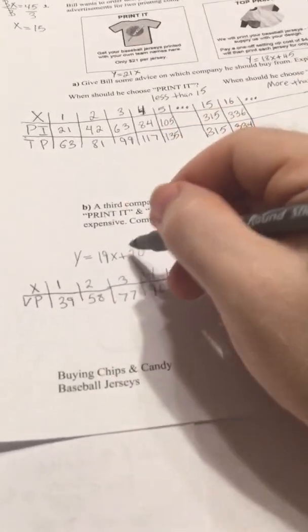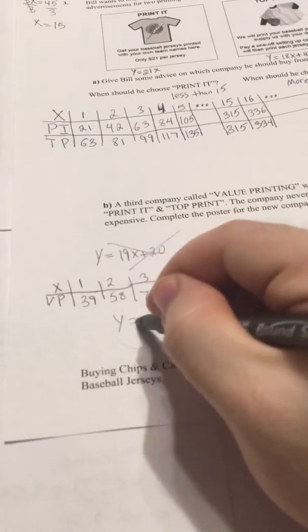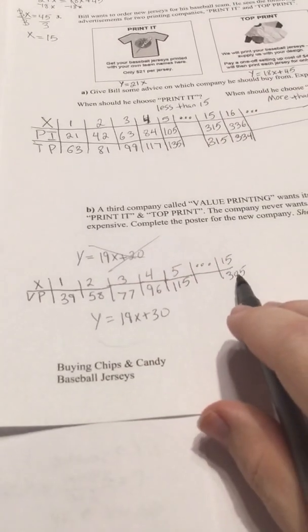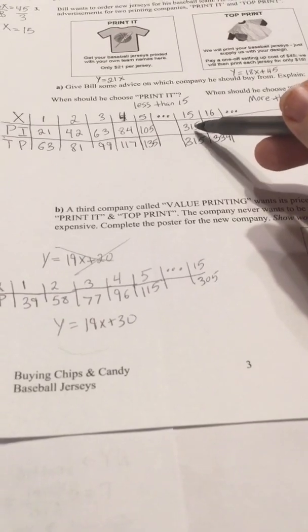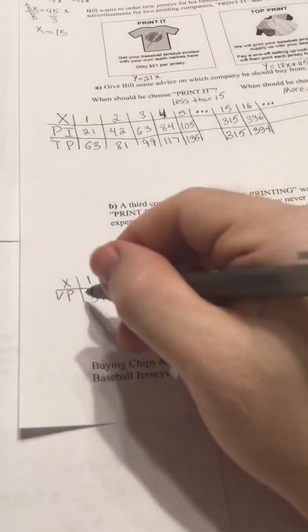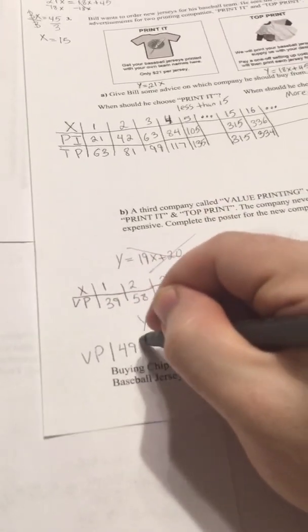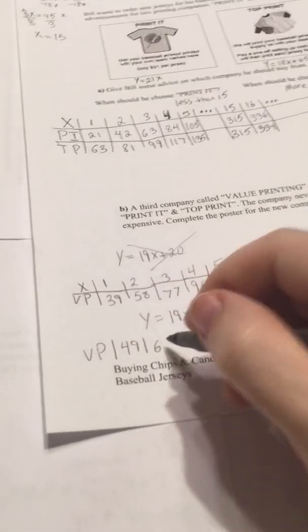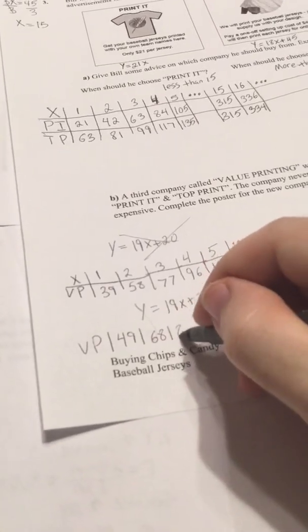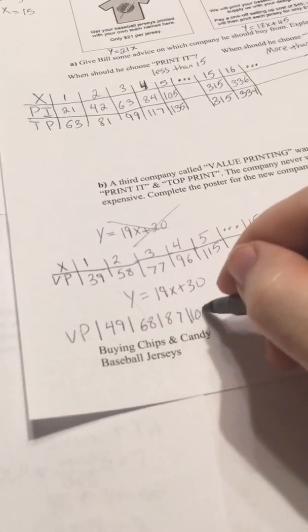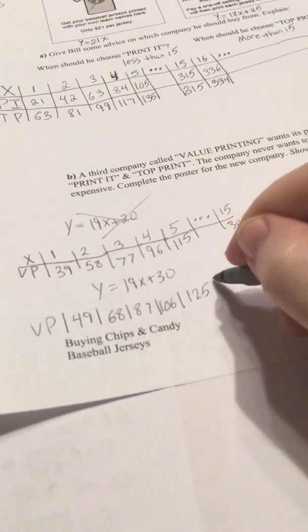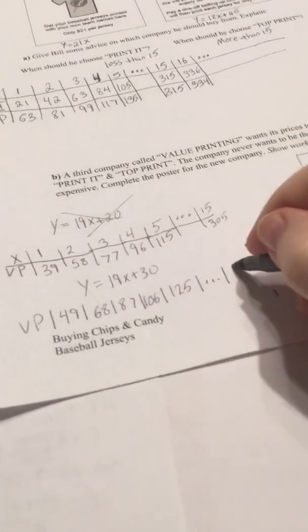So then my next try was, all right, well, if that's not good, let me try y is equal to 19x plus 30. Because then if I have plus 30, that's 10 more. At this point, it's going to be 315. It's not cheaper or more expensive. So when I did that and I made my table here, I ended up with 49 for 1, 68 for 2. It's just adding 10 to our previous values. Then 87, 106, 125. Then at 15, it ended up being 315.